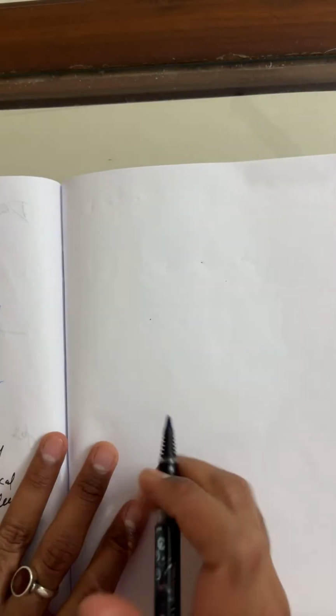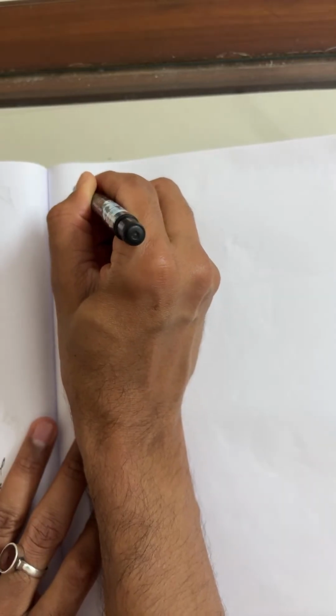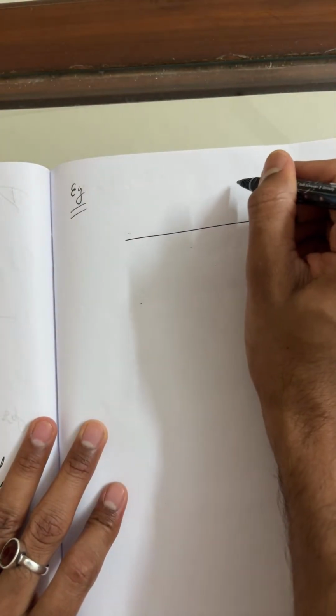Now, students, have a look at this question for your self practice. I'll give you 30 seconds. This is the principal axis.